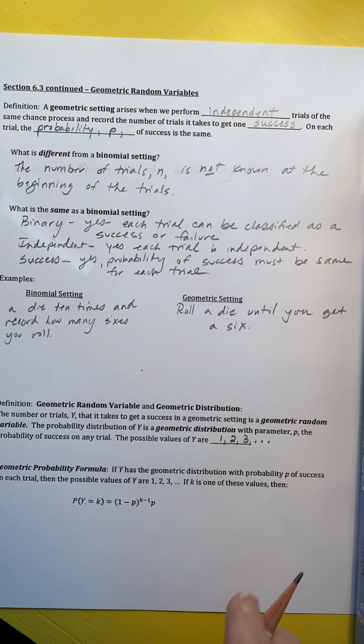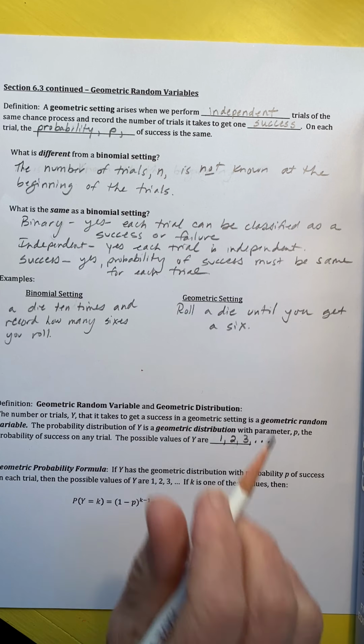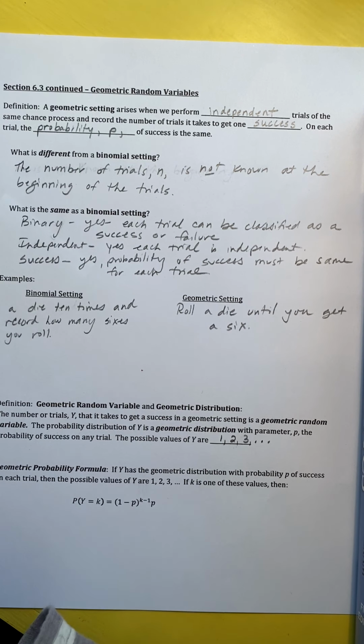Good morning, statistics students. Today we're going to go over the last topic in Chapter 6 that I'm going to ask you to learn. Your notes tell you when you're going to have a quiz on this stuff. So we're going to go over geometric random variables. They're related to binomial random variables, but there is a difference, and you need to know that difference, so you make sure you use the right formulas for a certain situation.